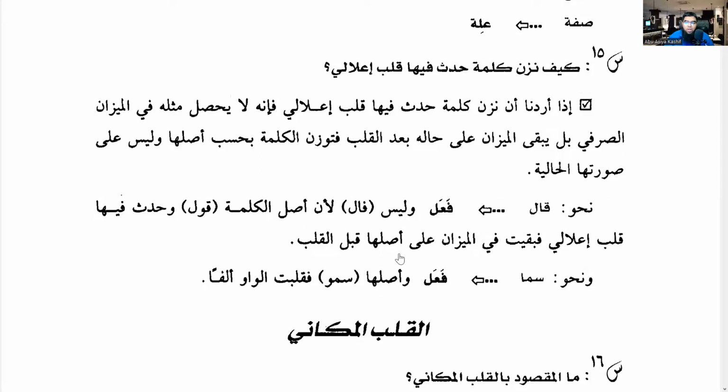نحو السماء. Sama is what? Sama yasmu, is to go, ascend. It's also on the pattern of fa'ala. Wa asluha samawa. Faqulibat al-wawu alifan. And that waw has been changed to an alif. So sama will say in the pattern of fa'ala. Okay. So this is called qalb i'lali.